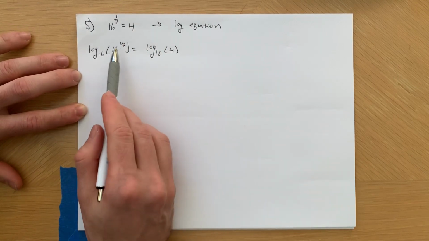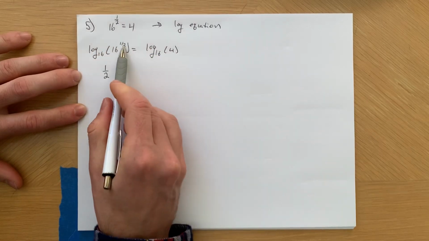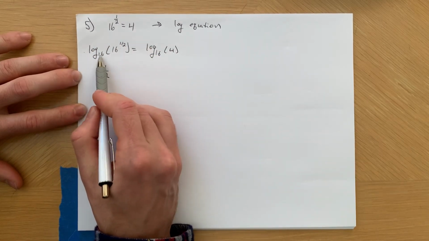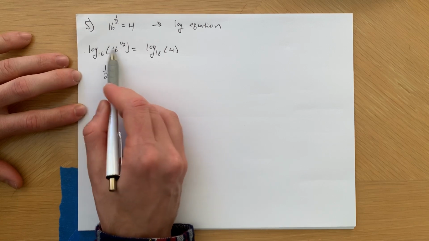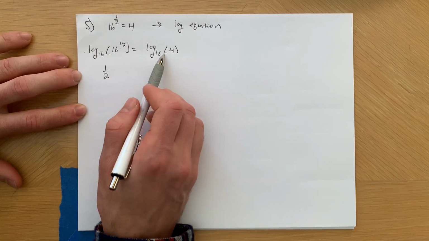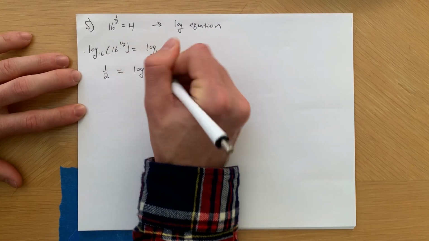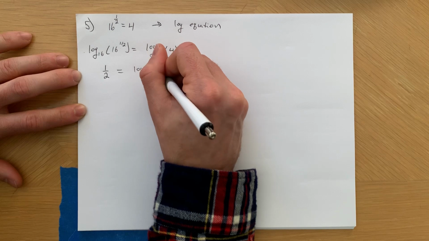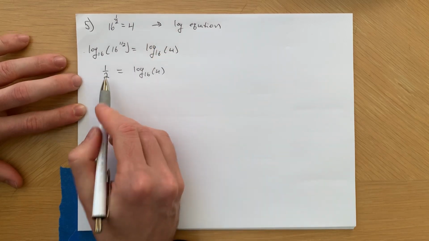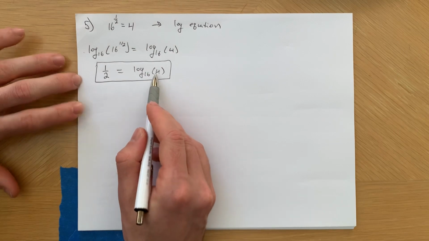Now in the previous problem, we see that this left-hand side can just be simplified to 1/2. So this 1/2 moves to the front, and all we have is log base 16 of 16, which is 1. So this left-hand side is really just 1/2 times 1, which is 1/2. And on the right-hand side, we don't do any simplifying. When we're converting to a log equation, you don't simplify the log on the other side. So this is going to be the log equation: 1/2 equals log base 16 of 4.